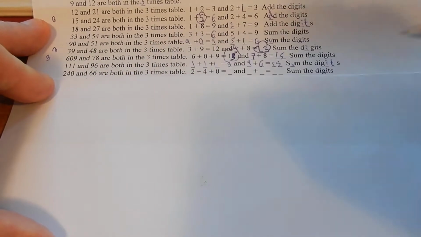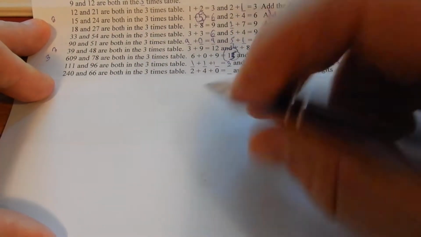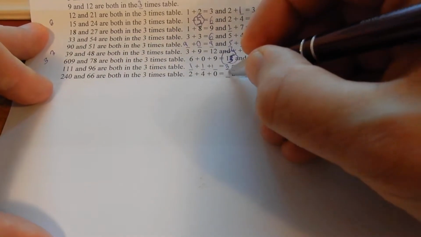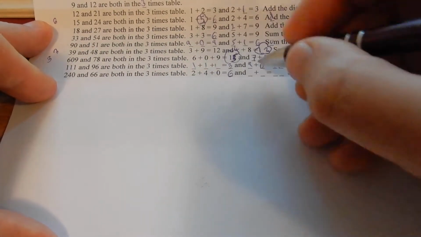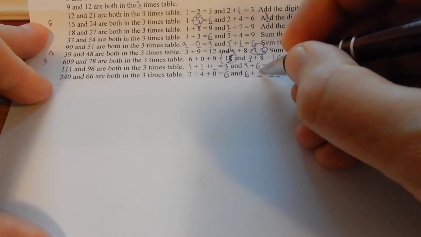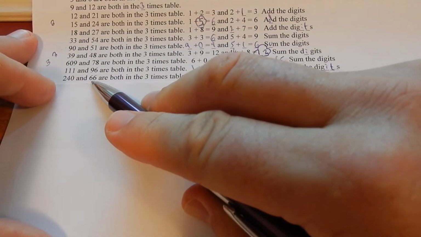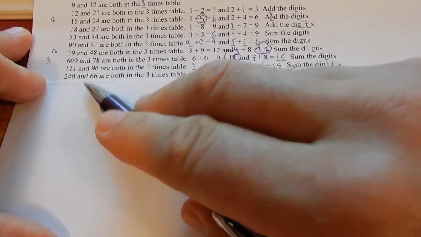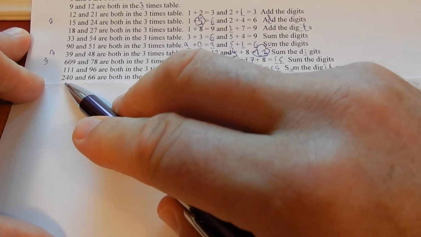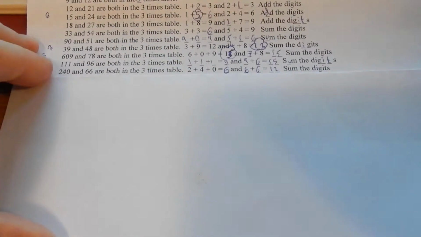2 plus 4 plus 0 is 6. 6 plus 6 is 12. Because that adds up to 12, it's in the 3 times table. Because that adds up to 6, it's in the 3 times table.